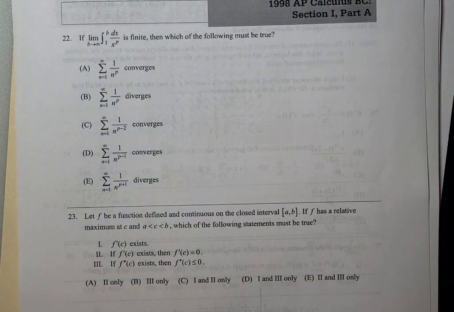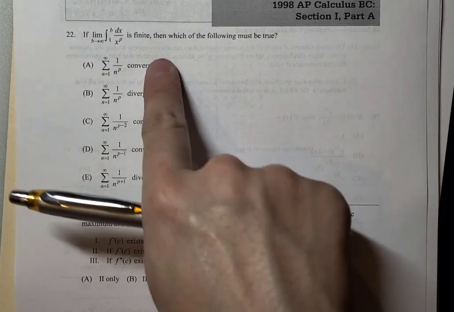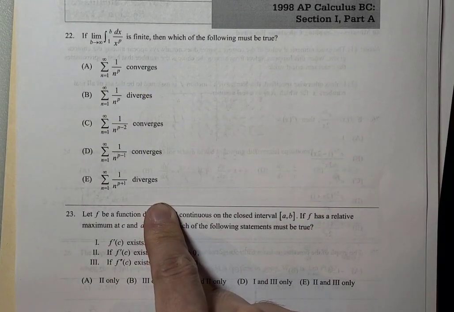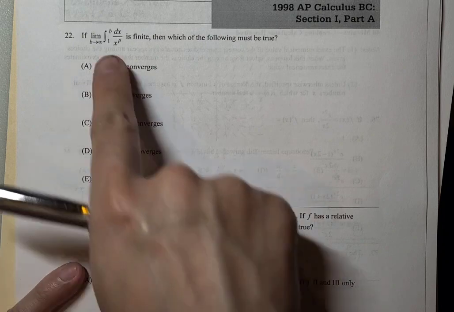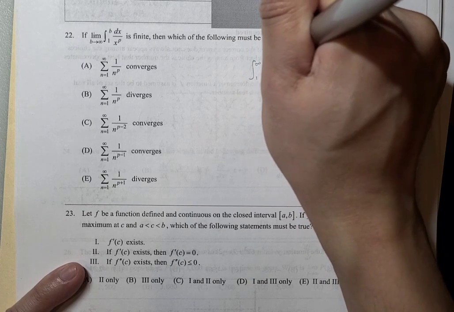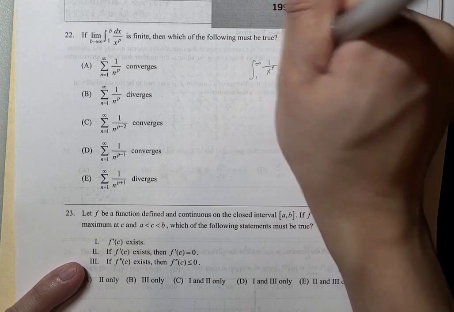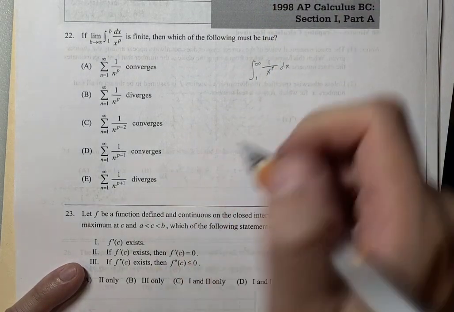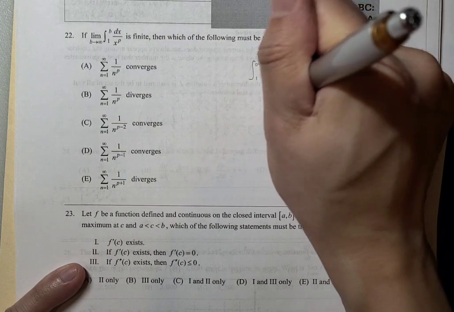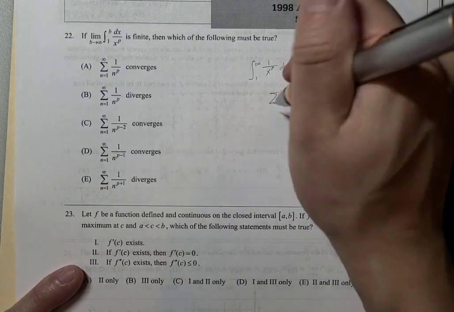We have this limit as b goes to infinity. Integral from 1 to b dx over x to the p is finite. Then which of the following must be true? This looks like it's just using the integral test to test for convergence or divergence. That's what I'm thinking, because this, if we write it in the other notation, is the integral from 1 to infinity of 1 over x to the p dx. Okay, so we can write a similar series, not a continuous function, but if it's only discrete values.